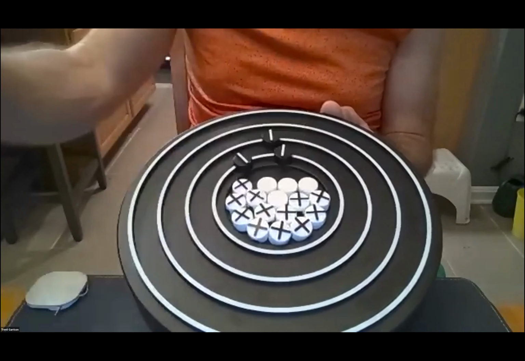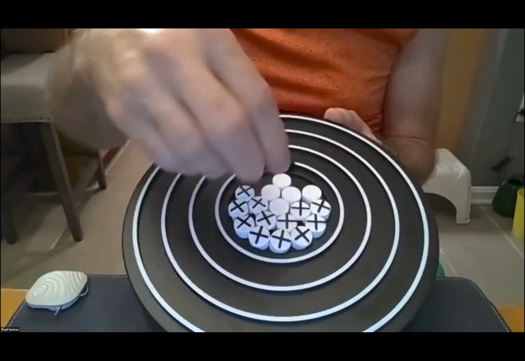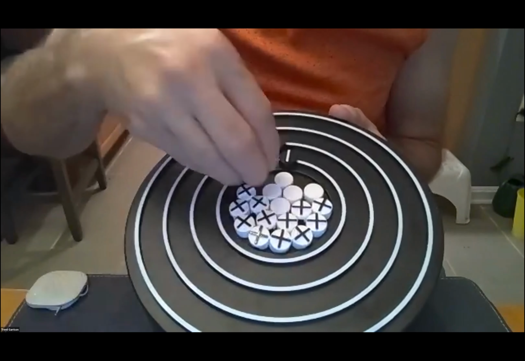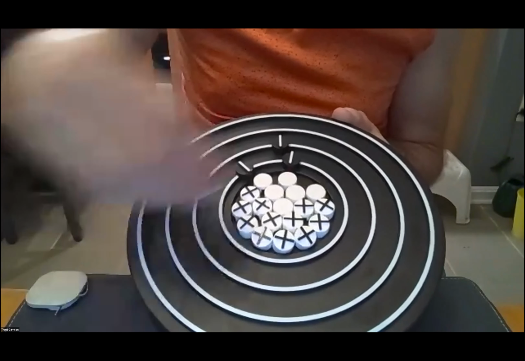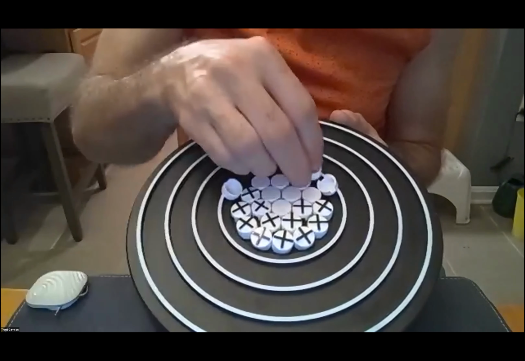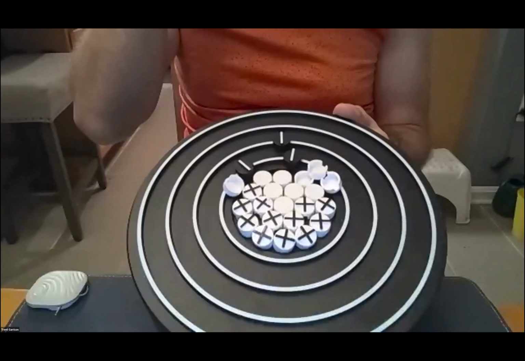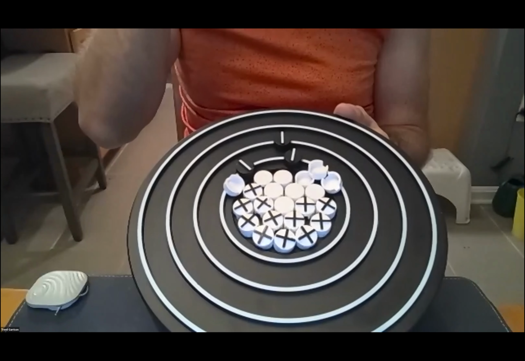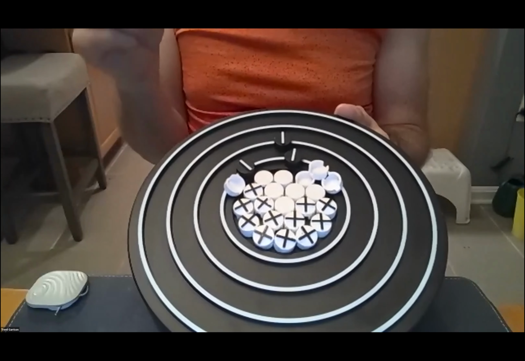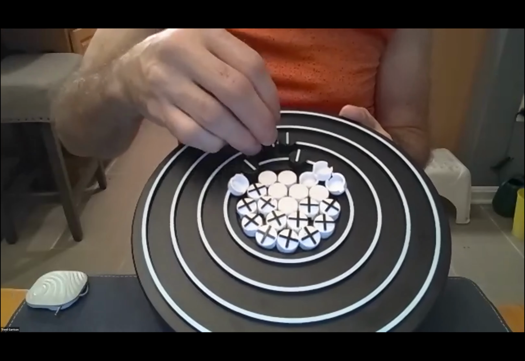1, 2, 3, 4, 5, whoops, 6, 7, 8, 9, 10. I'm just going to pile them in here now. So I've got 12 protons and 10 neutrons, but I only have 3 electrons. Here's what you're going to have to know.